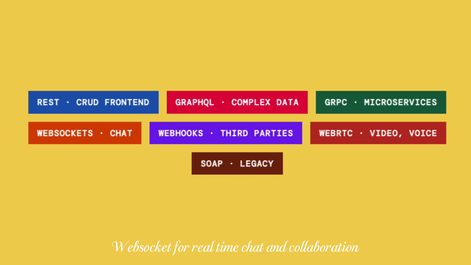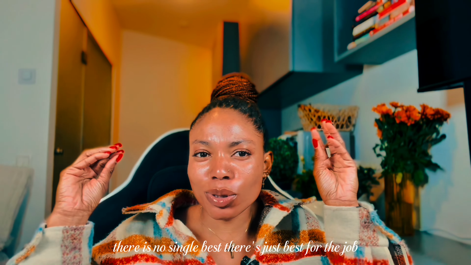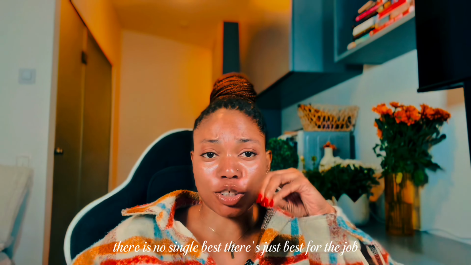WebSockets for real-time chat and collaboration. Webhooks for receiving events from third parties. WebRTC for video, voice, peer-to-peer. You use SOAP if there is a legacy enterprise system in the basement. Each tool fixes its own problem. There is no single best. There's just the best for the job.